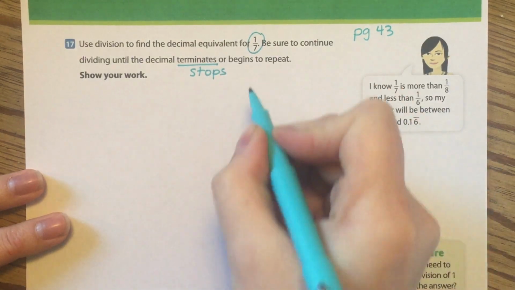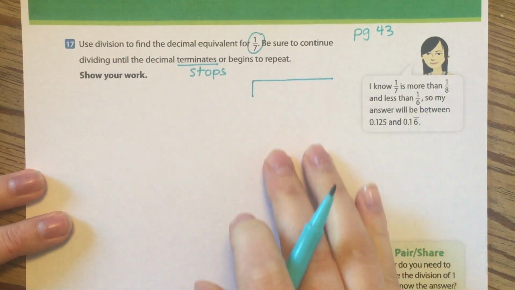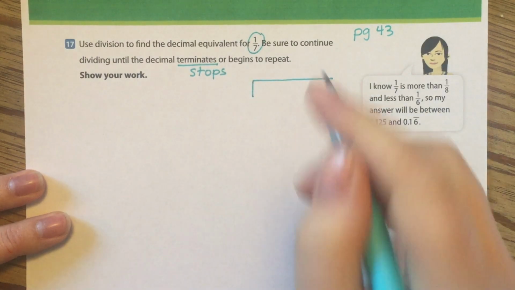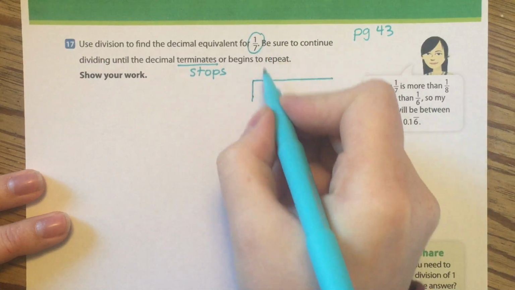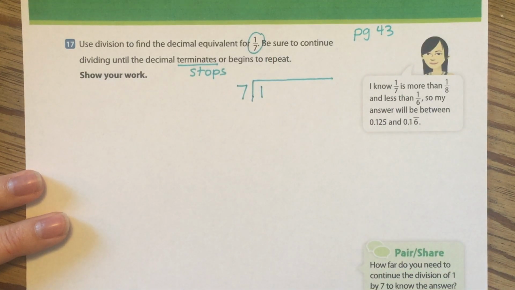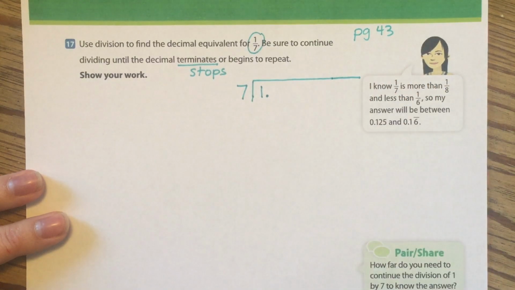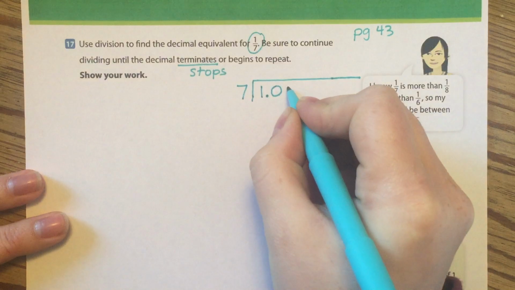So I want to make sure that you start up towards the top because we're going to be going down, down, down and using most of this space. So 1 divided by 7 started off looking like that. Place a decimal point after your 1, and you are going to need a lot of zeros.